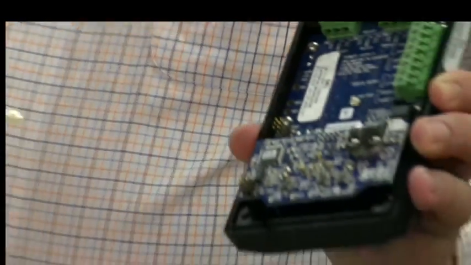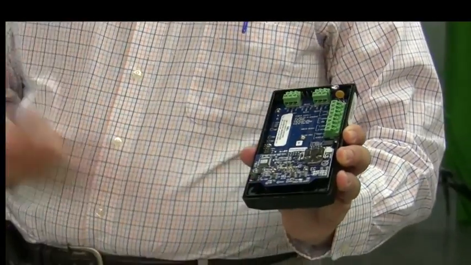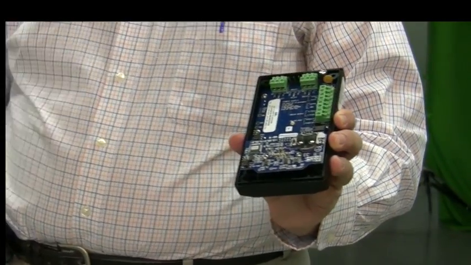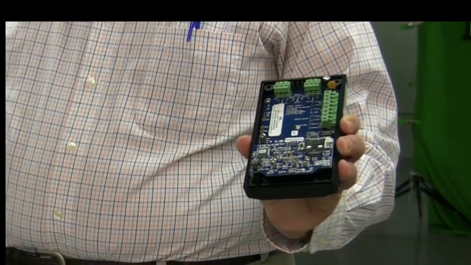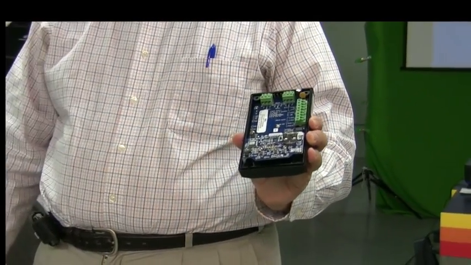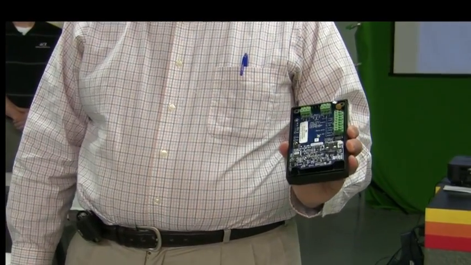We have a built-in clock also for this unit, and you will be able to set the alarms and relays on time of day. So if you wanted to have the fans on for an hour or so, that'll be available.